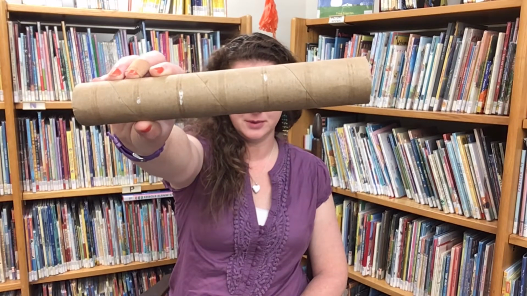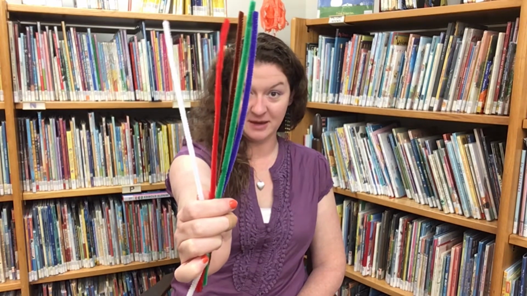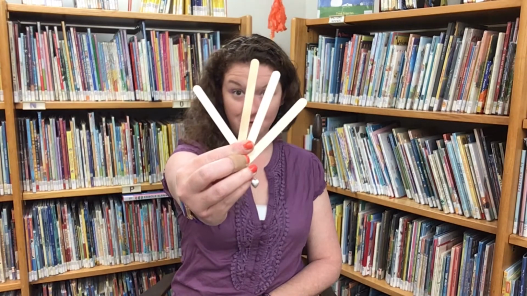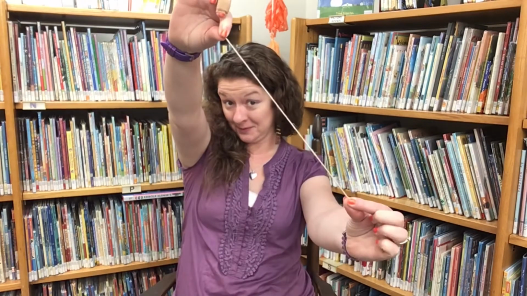And now let's talk a little bit more about the supplies in our STEAM kit. As I mentioned before, you can also use any materials that you have at home. So you might want to raid through your recycling bin or your craft bin, but make sure to ask a grown-up before you take anything. In the kits we've provided in the lobby, there is a paper towel tube, 5 pipe cleaners, 4 popsicle sticks, a long piece of yarn, and 2 googly eyes.